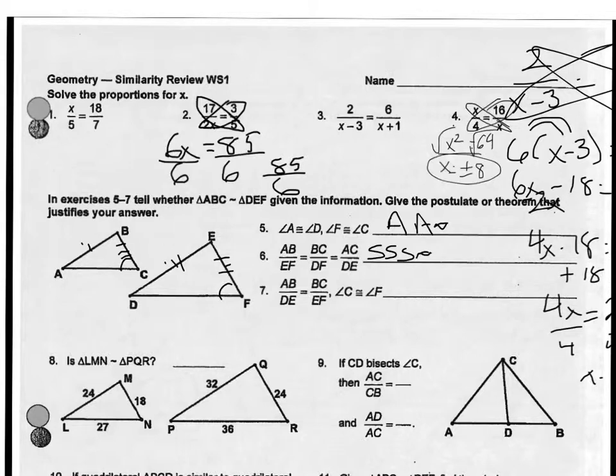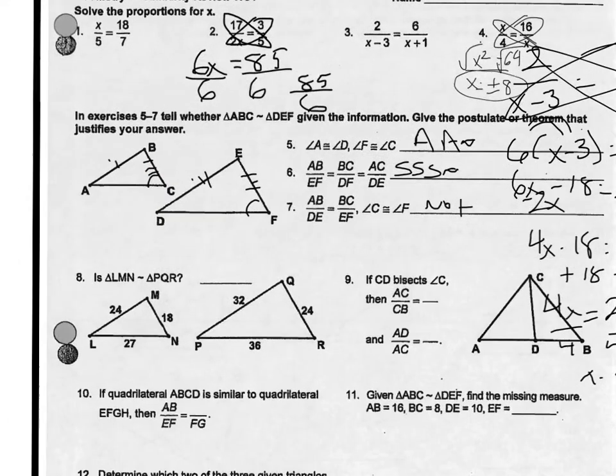And remember that side, angle, side only works if this angle, focus right here, was between the 2 sides given. So if I was given E and B, side, angle, side would work. But because it's not, they're not similar right there.